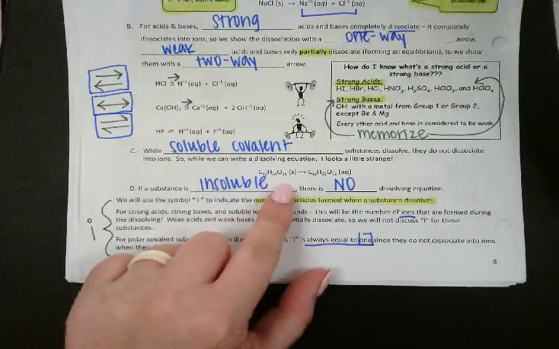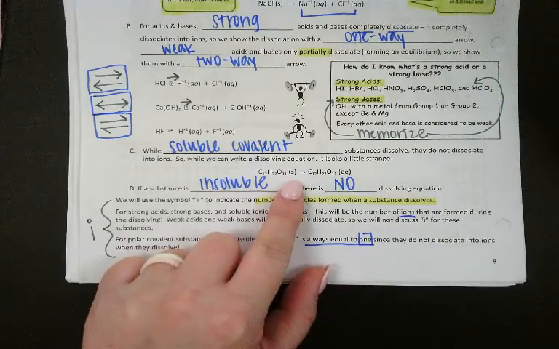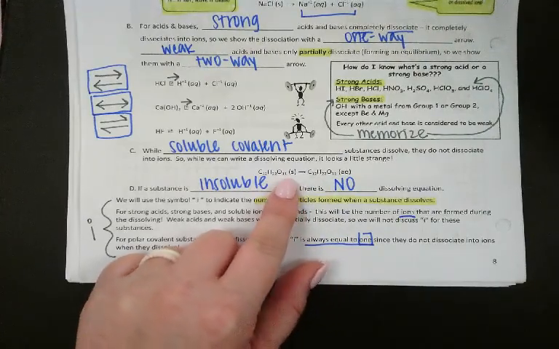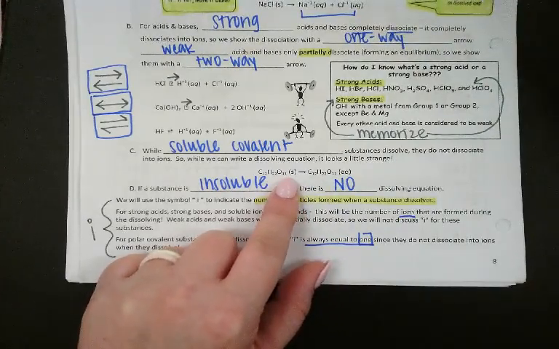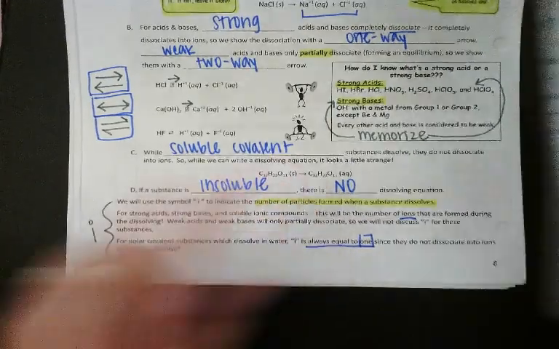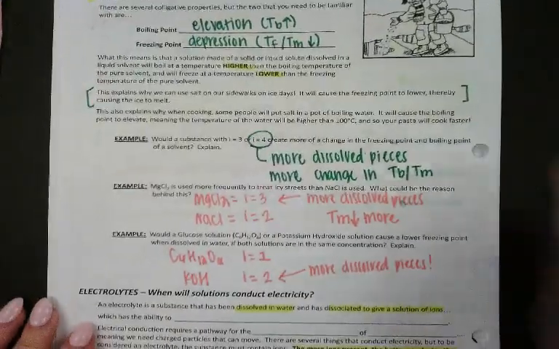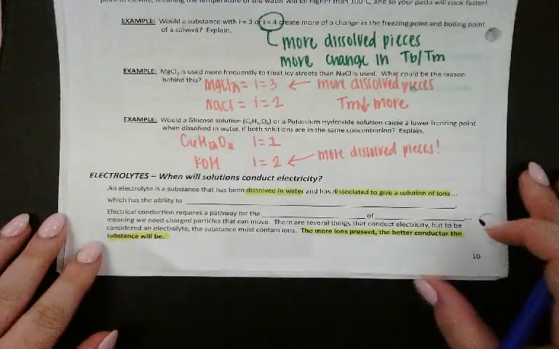Remember right here. I know this is not the same thing, but it is, right? It's going to dissolve, but it's not going to what? Dissociate, so it just has that 1 ion. So this is what you should have said, something like that, okay?